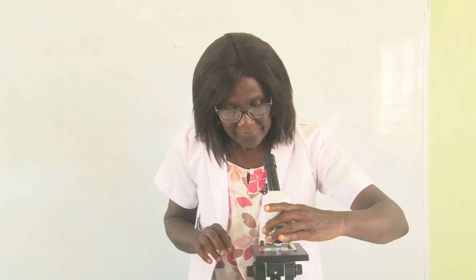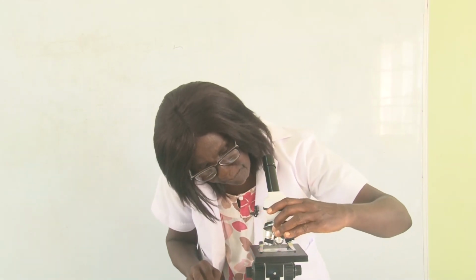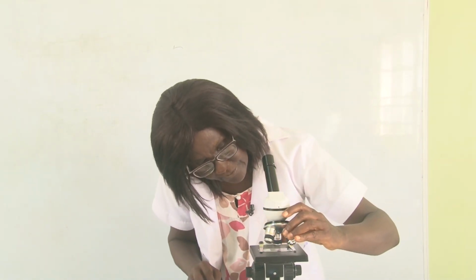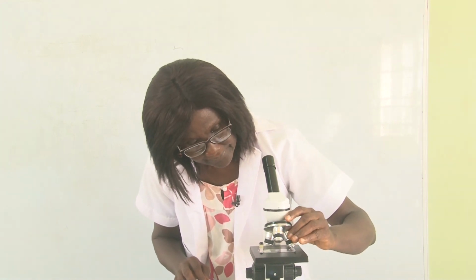We now want to use oil immersion to look at the image very, very well. All that we need to do is to turn from high power back to low power, and then take off the high power lens that we used.